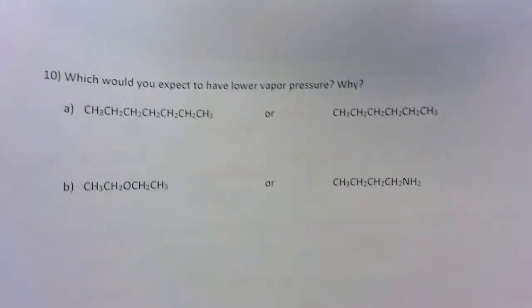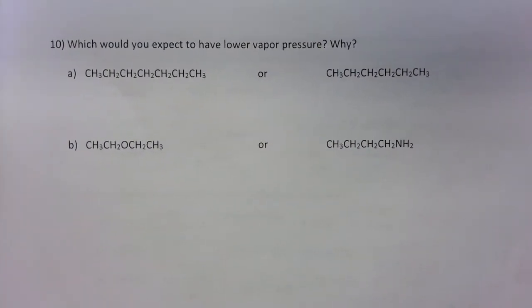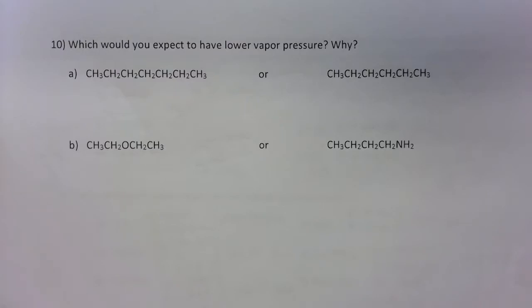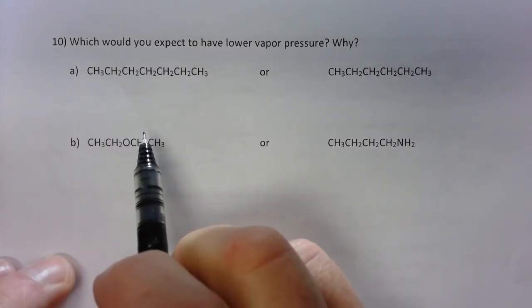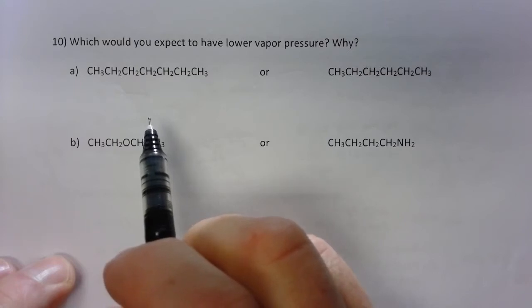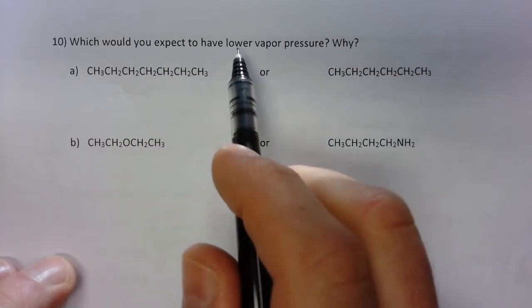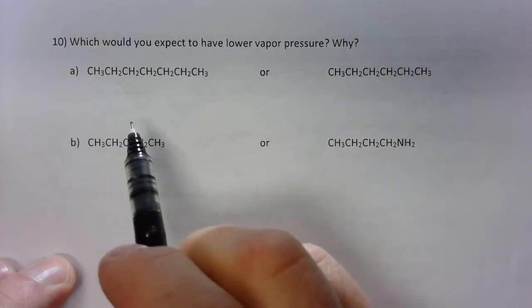Okay, last problem, number 10. Which would you expect to have lower vapor pressure and why? Remember that vapor pressure increases with decreasing intermolecular forces. That means molecules that don't really want to stick to each other are going to evaporate faster because they don't have as much holding them down into the liquid phase. So I would expect molecules that have stronger intermolecular forces are going to have lower vapor pressure.